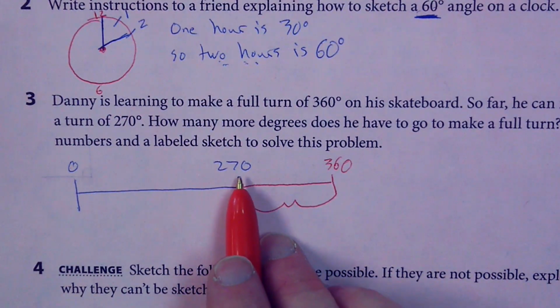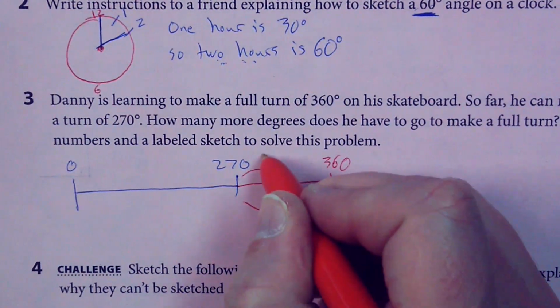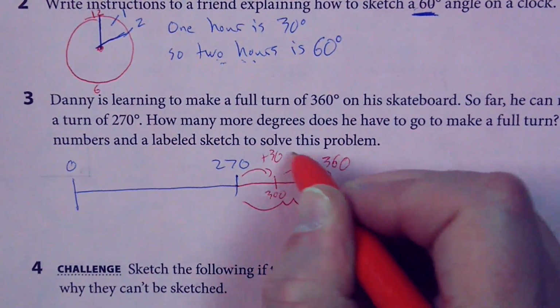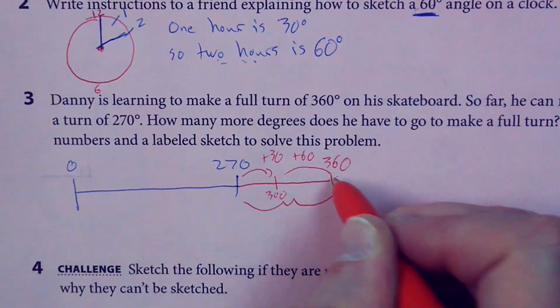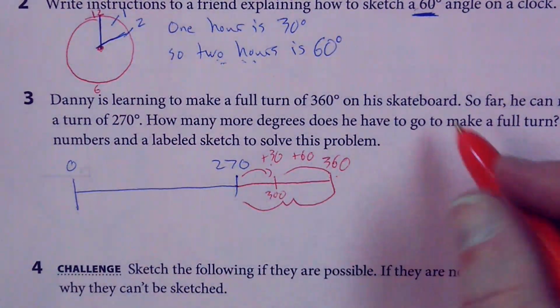Well, we could count up 270 to 300, right? We could get to 300 by going up 30 plus 30, and then, so that's 300, and then go up plus another 60 to get to 360. 60 plus 30 is 90. So we could use a number line and go that way.